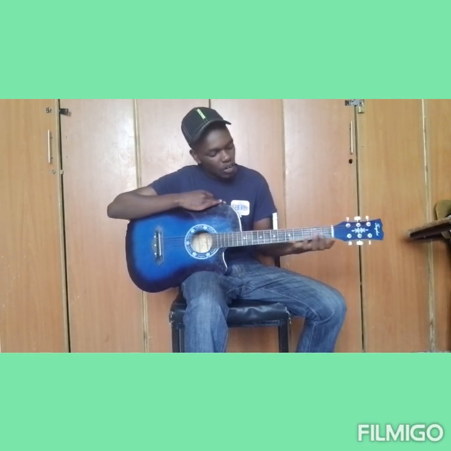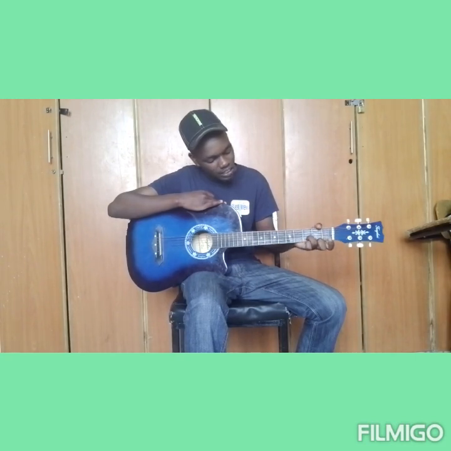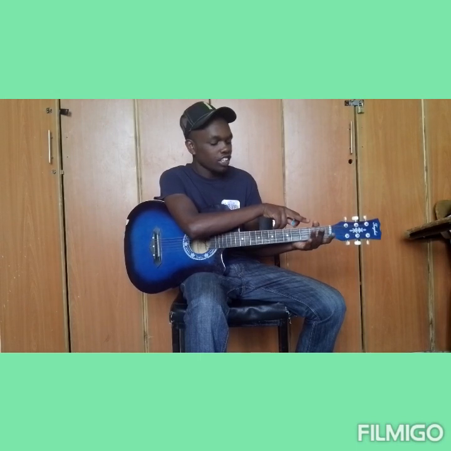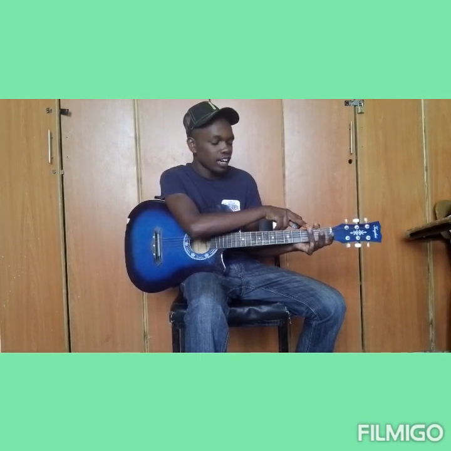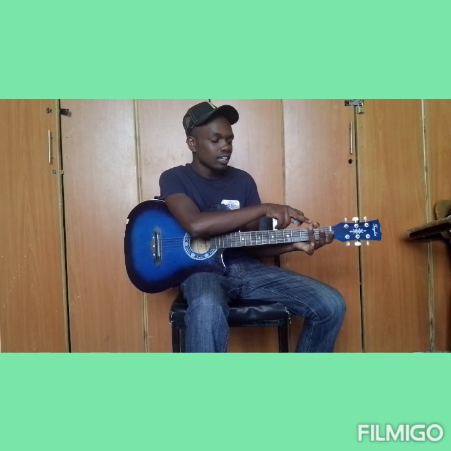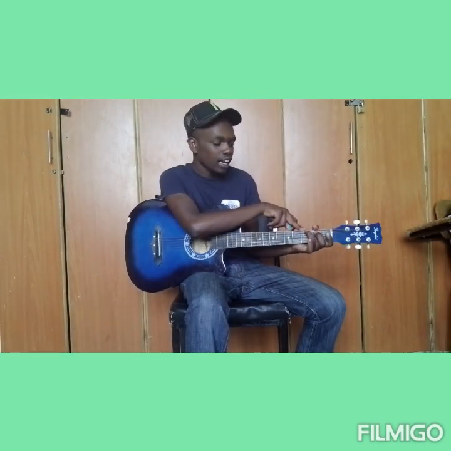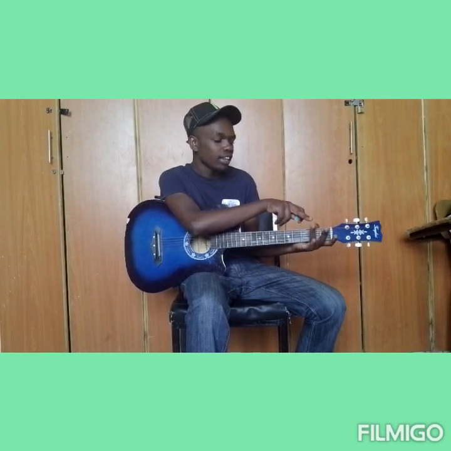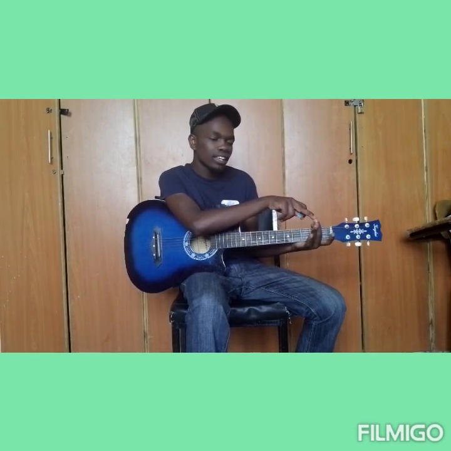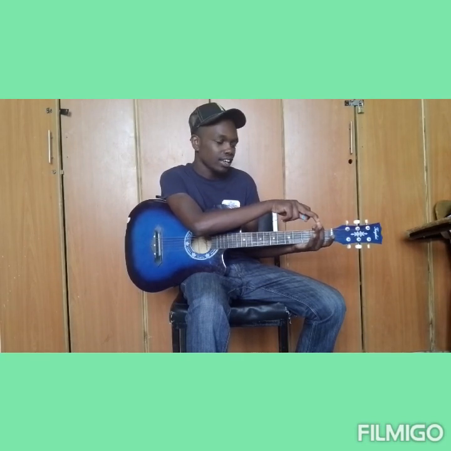We will use the first 3 frets. Fret 1, fret 2, fret 3. Now I will show you how we hold G, how we hold C, and how to hold D. Now, holding G, the third finger is always, we hold the C string in the third fret. And I want to show you one thing. This third finger is always above the second finger.